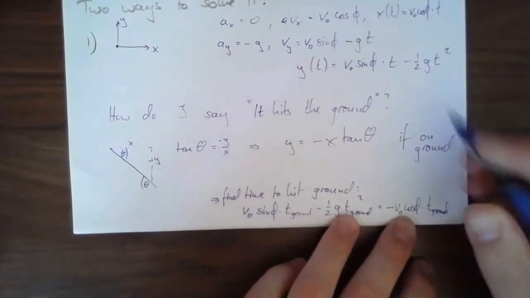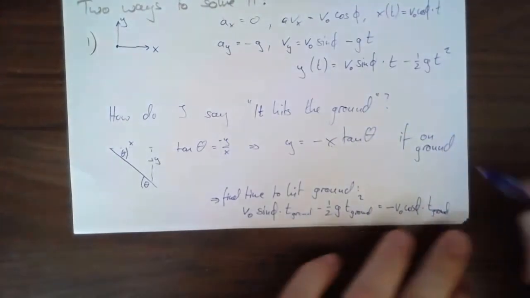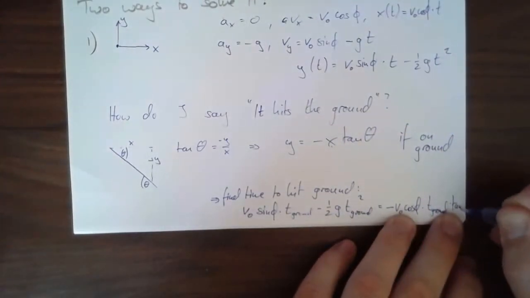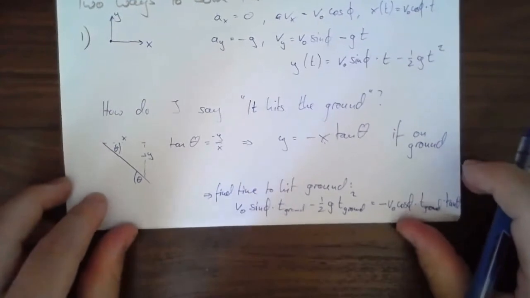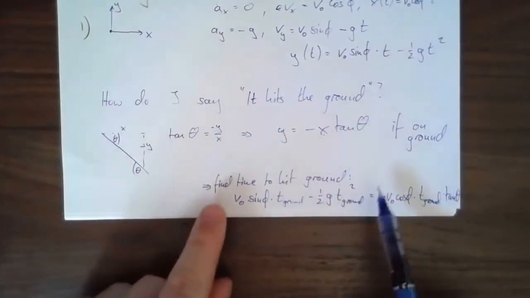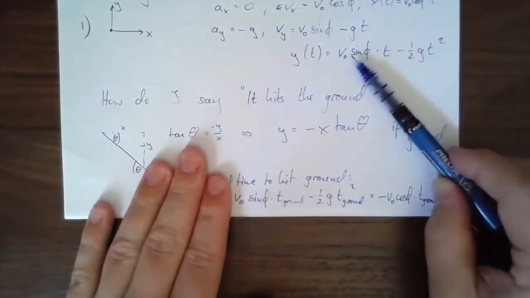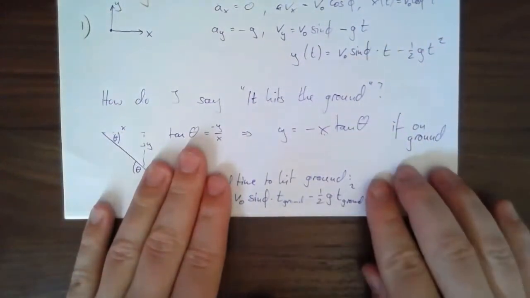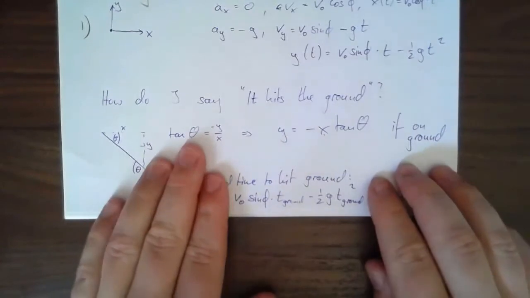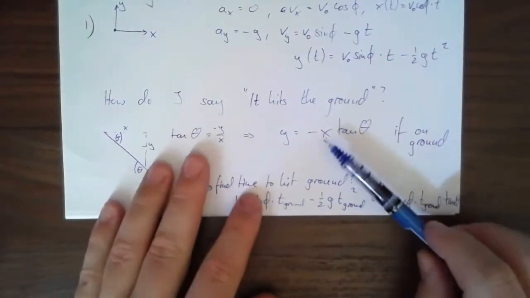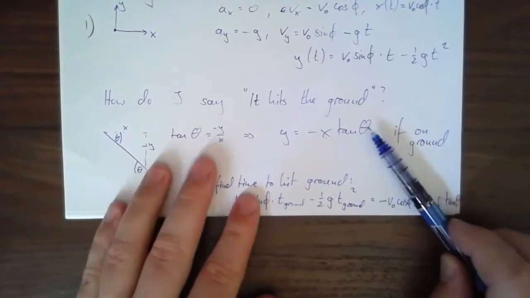T ground. Then of course I can't forget the tan theta. It's squished. But let's pause a moment here, right? So this is just the expression from here at the time of landing. I don't know what t ground is, but I know when it lands, it is equal to minus x times the tan of theta.